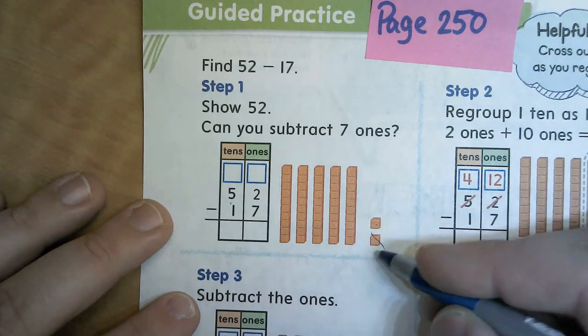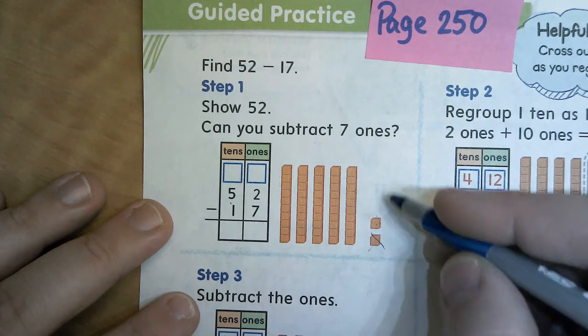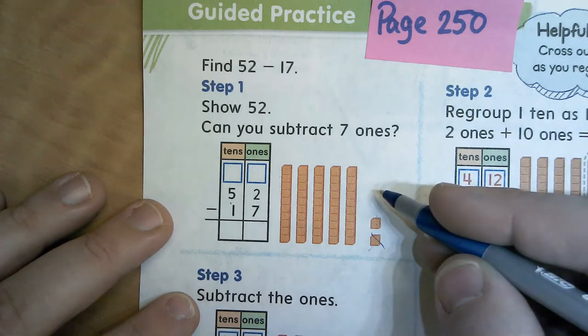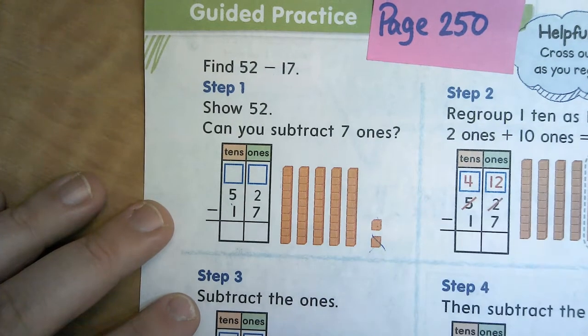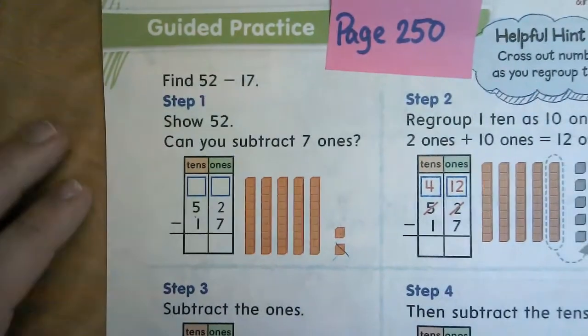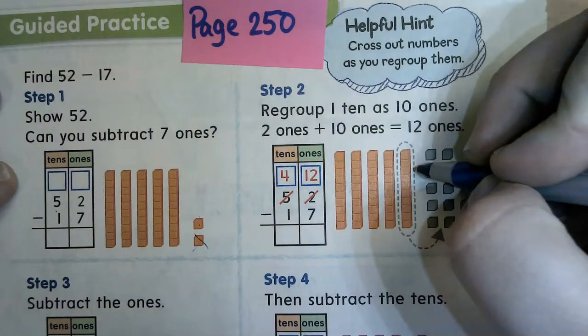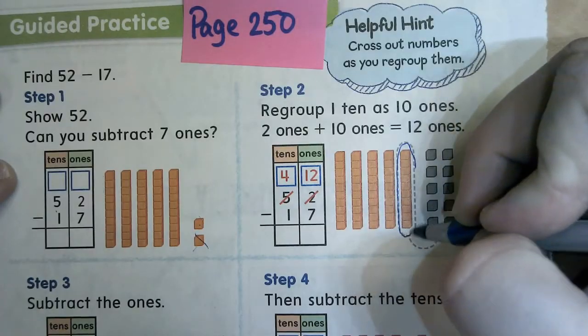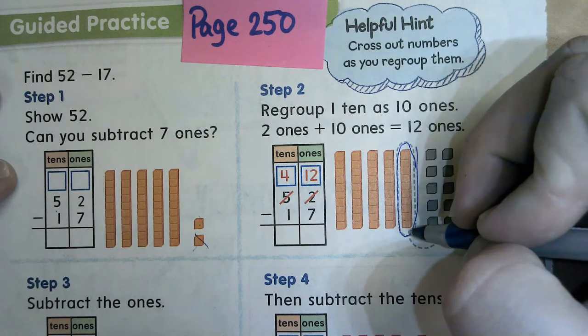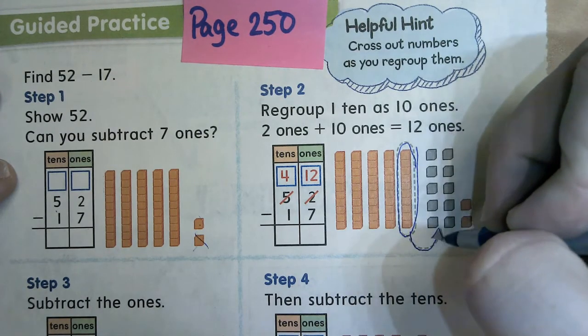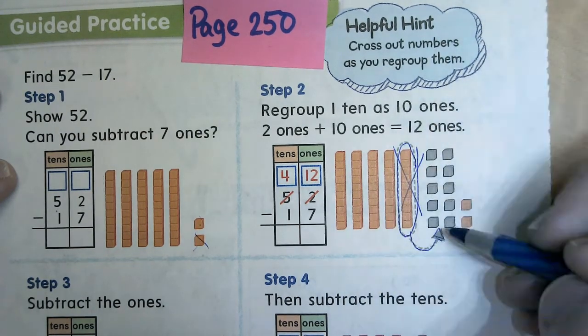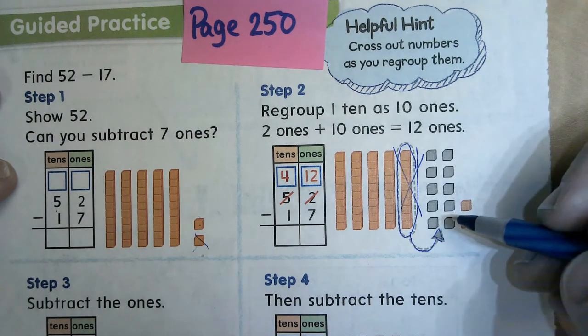Well, if I cross off 1 and 2, there's not enough ones for me to do that. So what do I need to do? Well, I need to regroup. So step 2 is going to be to regroup. I'm going to take this group of 10 and break it apart so that it's all ones. So I'm going to cross that off and turn it into my ones here.